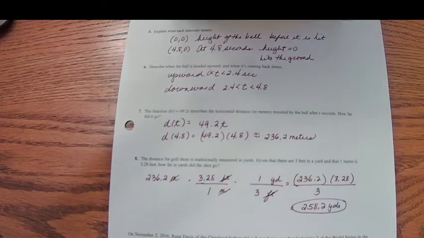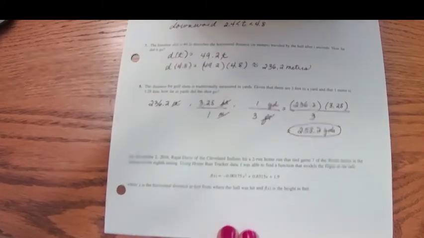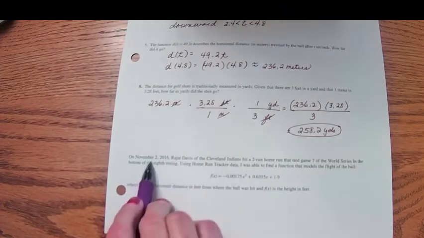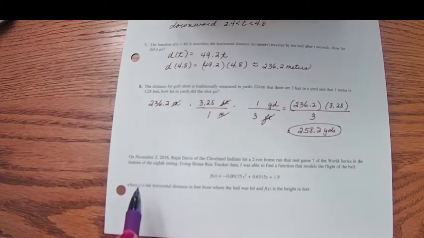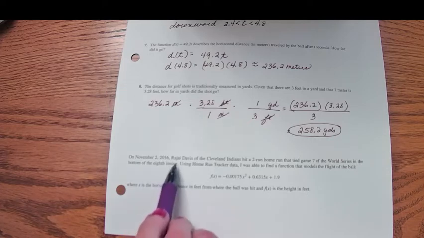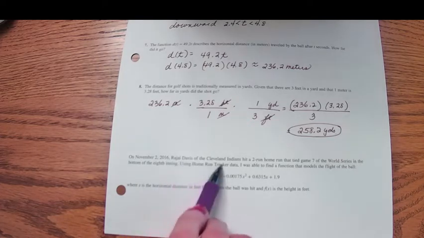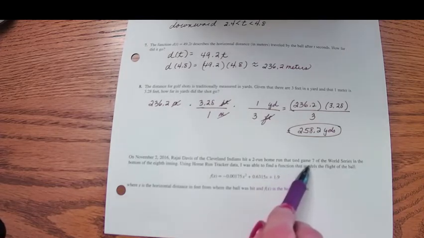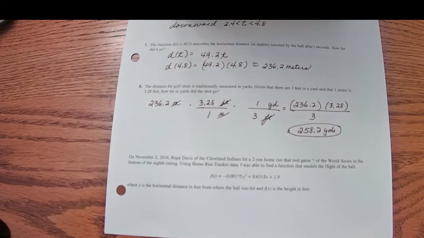All right, so for those of us that are Cub fans, we remember this night. They're going to tell us about a different application on November 2nd, 2016. We know where we were. Rajai Davis of the Cleveland Indians hit a 2-run homer that tied the game, Game 7 of the World Series. They don't even mention the Cubs in this example.